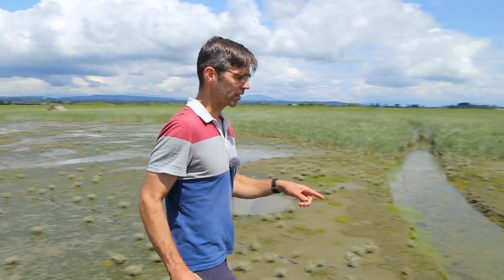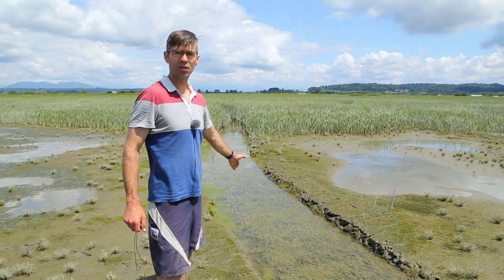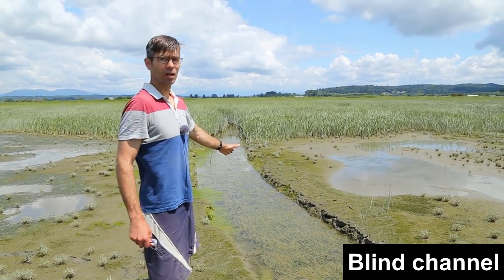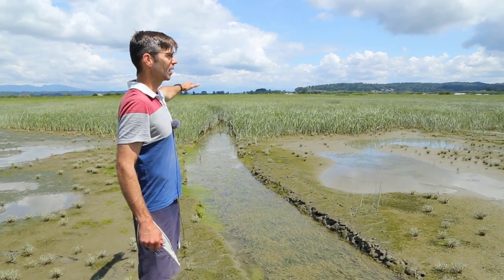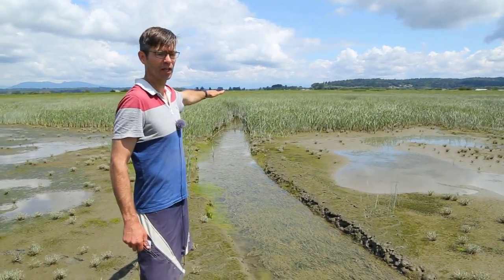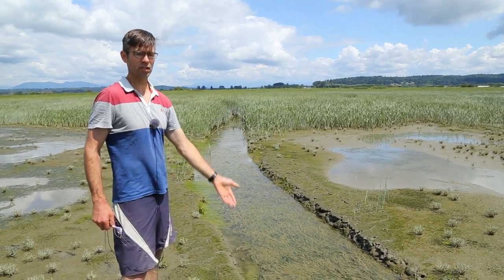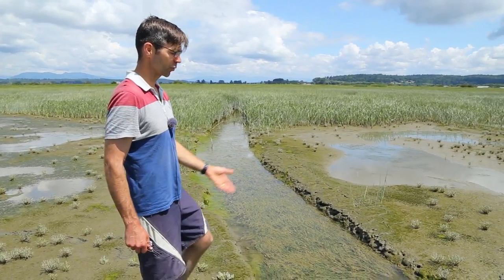Okay, and specifically right here where I'm standing, this is one of those distributary channels, or blind channels rather, and so water from the whole marsh plain goes up at high tide and covers that area, and then at the low tide, it drains in these blind channels. And this one's pretty small.